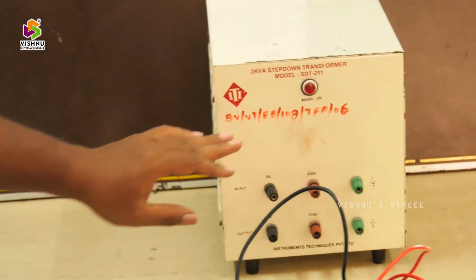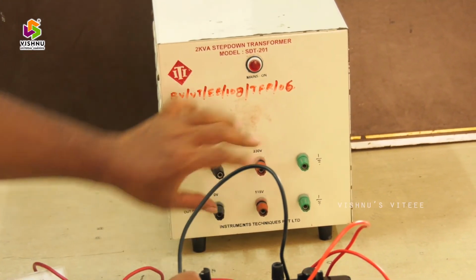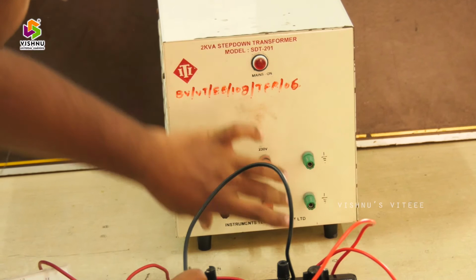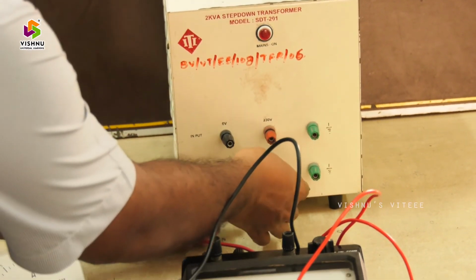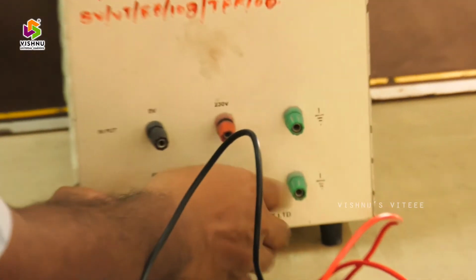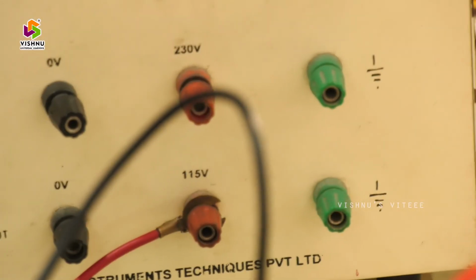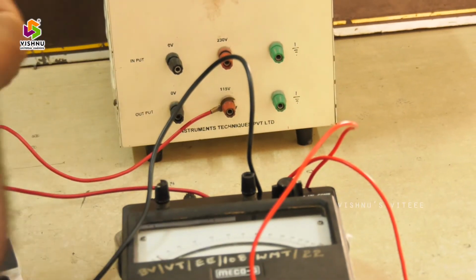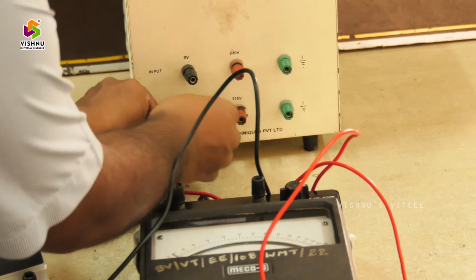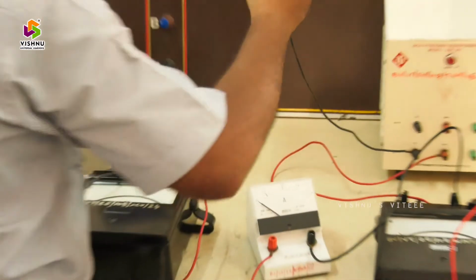Generally, the open circuit test is conducted on the LV side. So we are identifying the difference between these two terminals. This is the high voltage side and this is the LV side. The L continuation is connected to the 115 volt side. Why we connect on the LV side is already discussed in the theory part. The wattmeter continuation is connected to the LV side of the single phase transformer, and this zero terminal is connected to the main power supply.